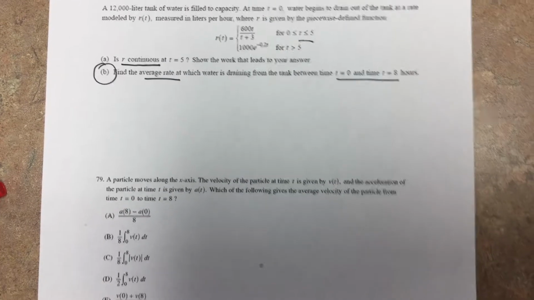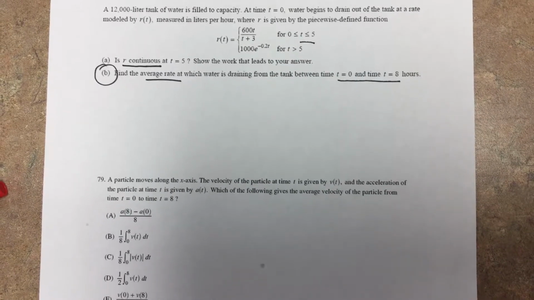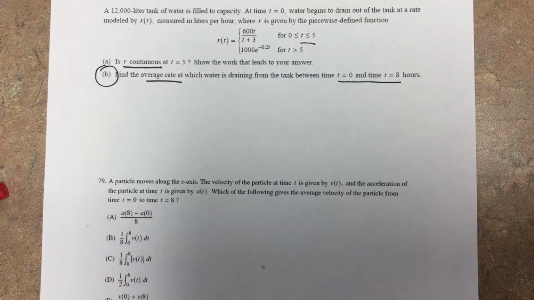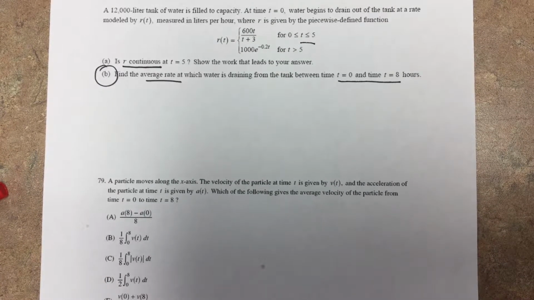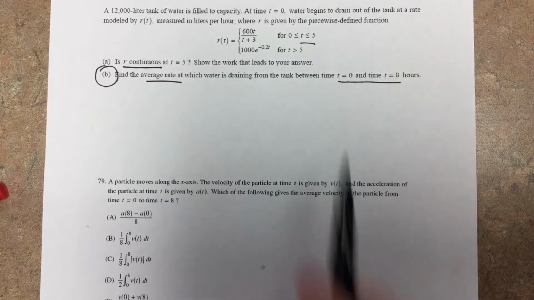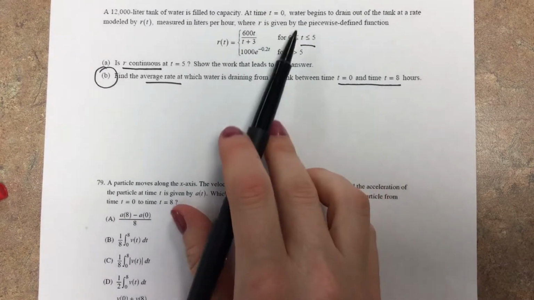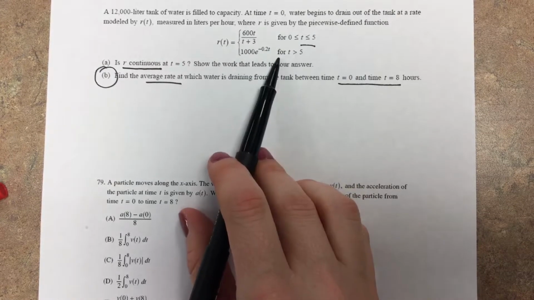But if I'm just setting this up, what formula am I plugging into my integrand? Sort of, yeah, both. How can we use them both? Two separate things. We've got from all the way from 0 to 8, so we'd have to do 0 to 5 on this one, and then 5 to 8 on this one.